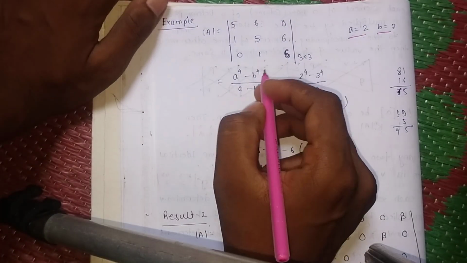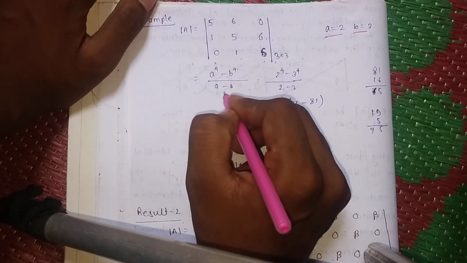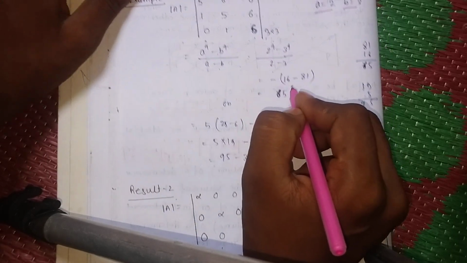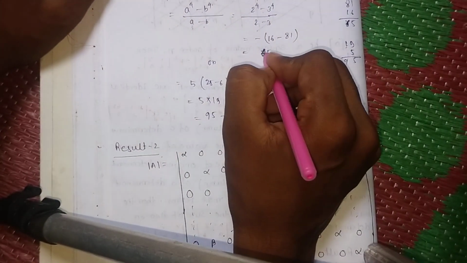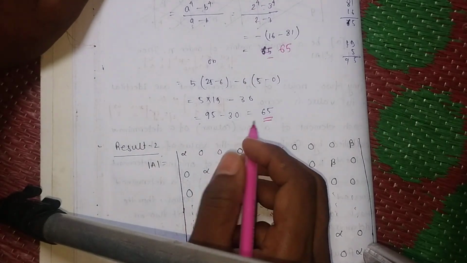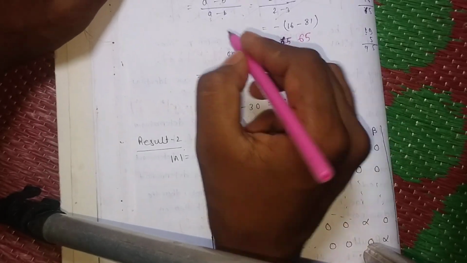So our actual answer would be A power 4 minus B power 4 over A minus B, that is 2 power 4 minus 3 power 4 over 2 minus 3. This answer is 65, and normally your answer is also 65. So you have to remember it this way.